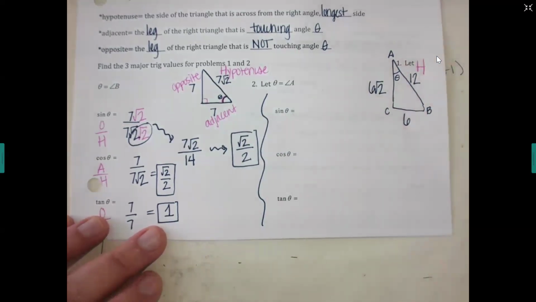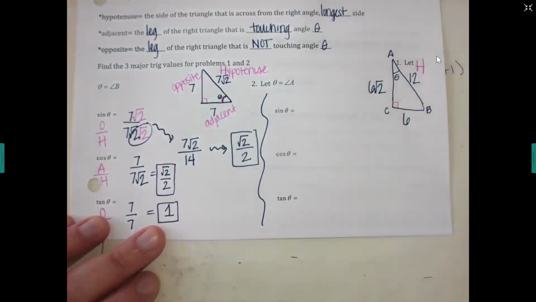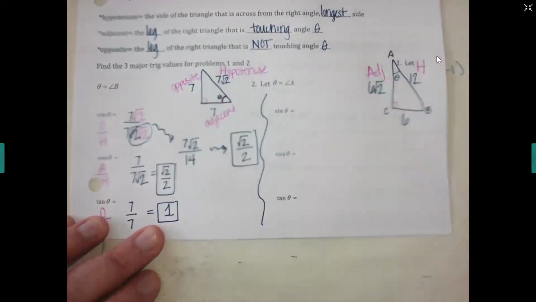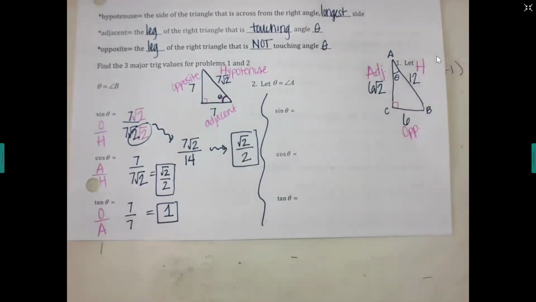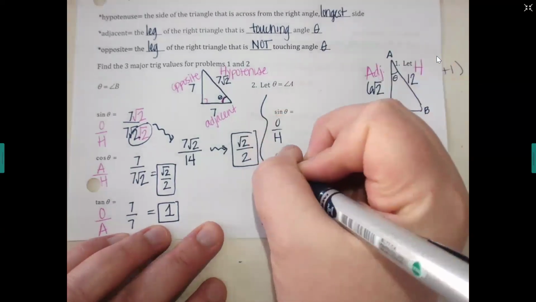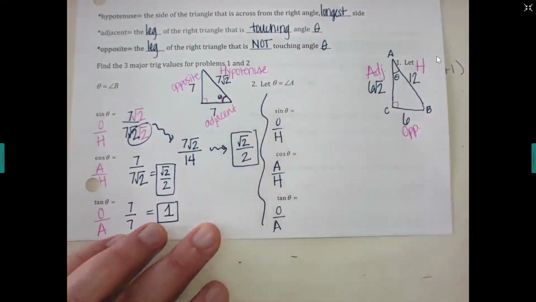Okay, out of the 2 remaining legs, remember your legs are always touching the right angle. Okay, which of them is touching theta to be my adjacent? Is it the 6 or the 6√2? This is the adjacent, which means that my 6 is the opposite. Okay. Then from there, we're going to go through our SOHCAHTOA. So remember, sine is O/H, cosine is A/H, tan is O/A.